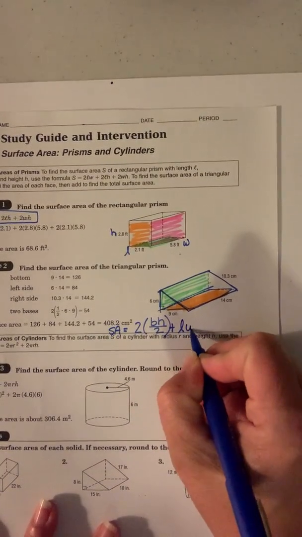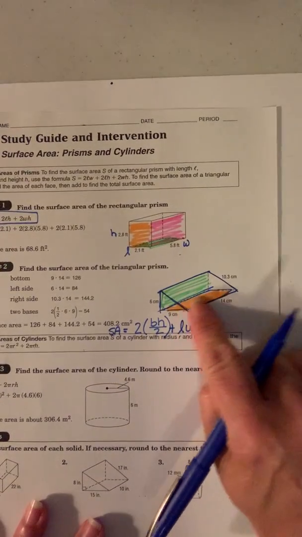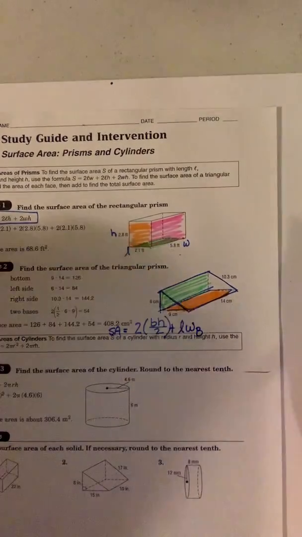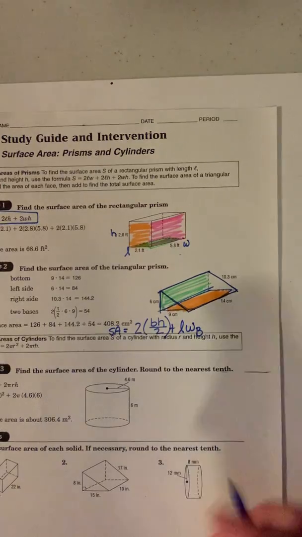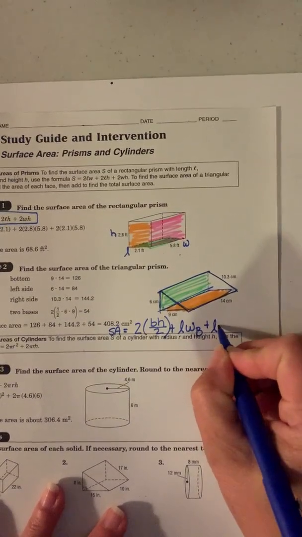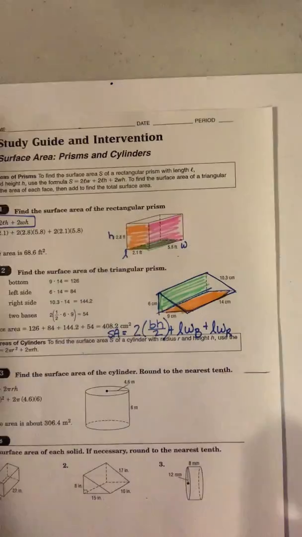Then I'm going to say the length and width of the bottom, whatever rectangle's on the bottom. If it's standing upward like this, you might call B the back, and then you still have a left and a right. Then you also have to add the length and the width of the right rectangle, whichever way it's standing.